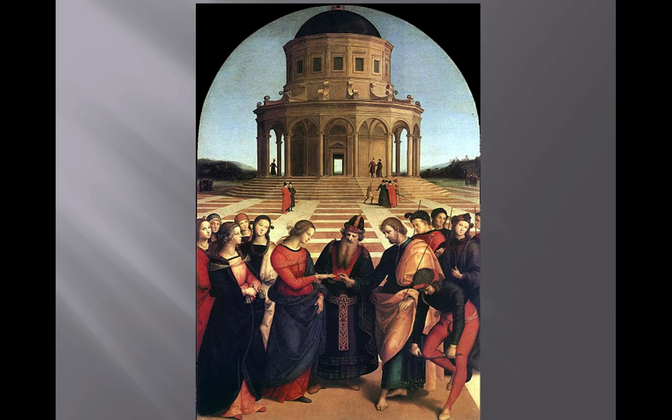Raphael's Betrothal of the Virgin, 1504. The architecture, we've got these geometric lines, and then we've got these organic figures in the front. So we've got natural people crowded in the foreground and geometric shapes in the background.